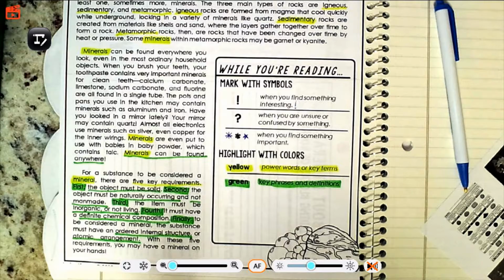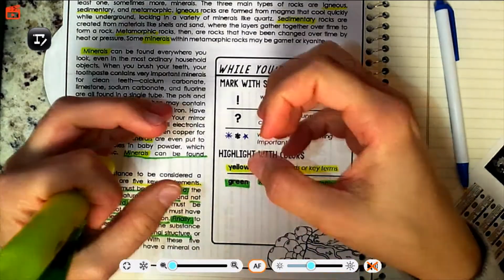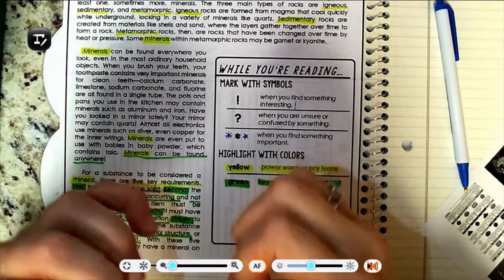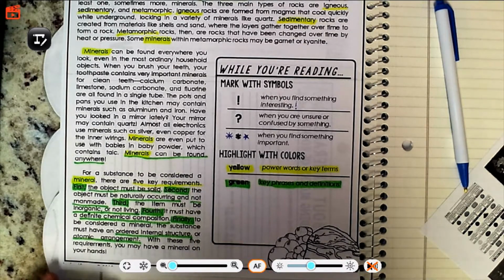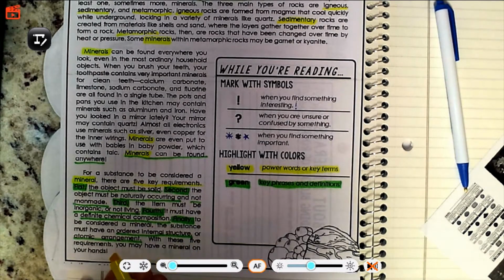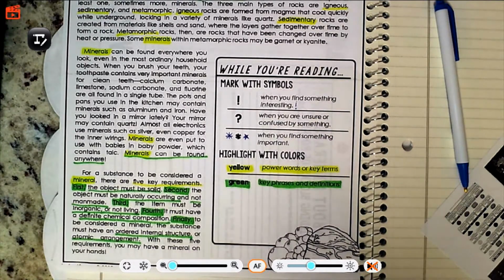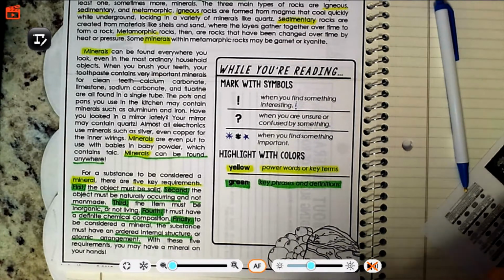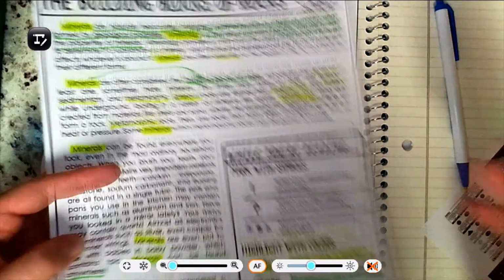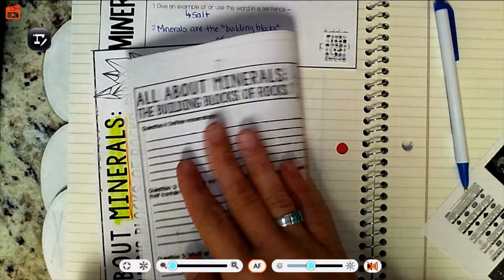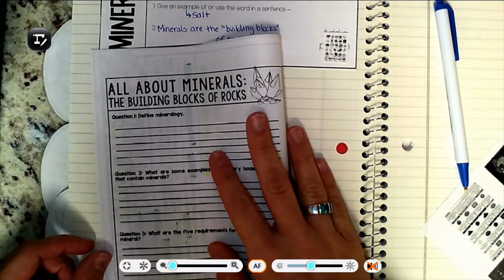So remember when we were making our atoms and we had the bonds, and I told you that some are always formed the same way? That's how it is inside of a mineral too. They're always going to look the same way. It's not just going to have the same stuff inside of it. They're going to look the same way. So with these 5 requirements, you may have a mineral on your hands. So what you're going to do next is flip this over, and you're going to fold it in half, hamburger style.